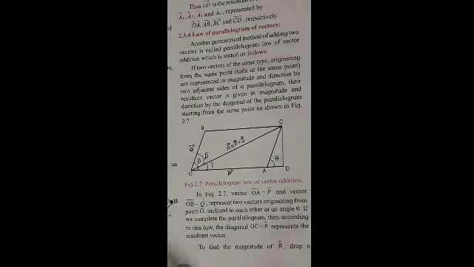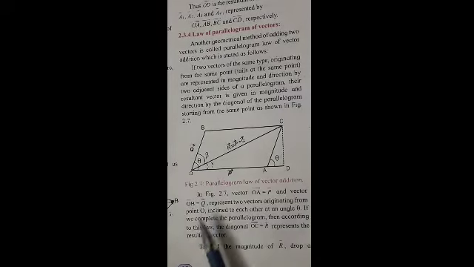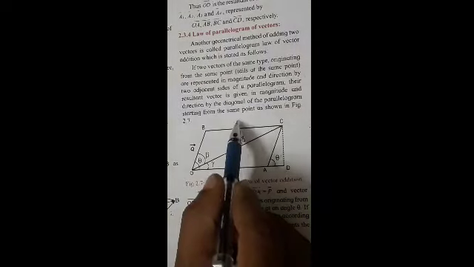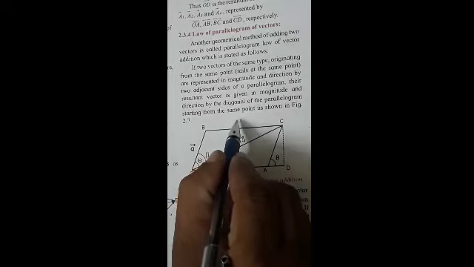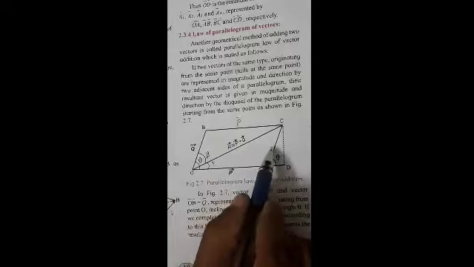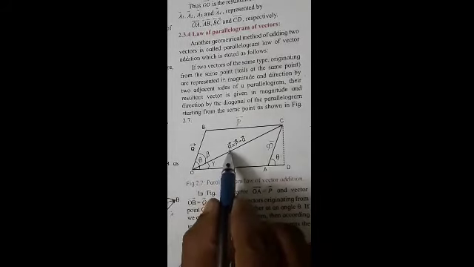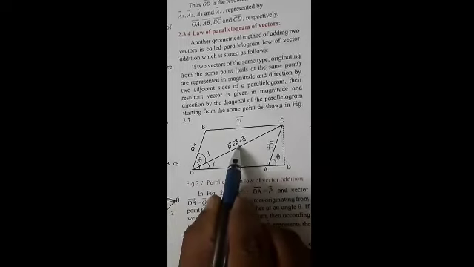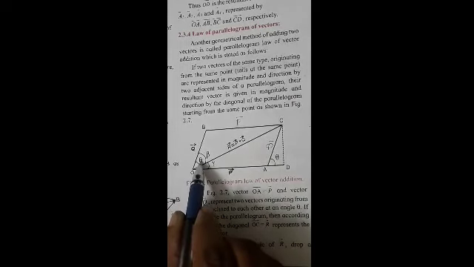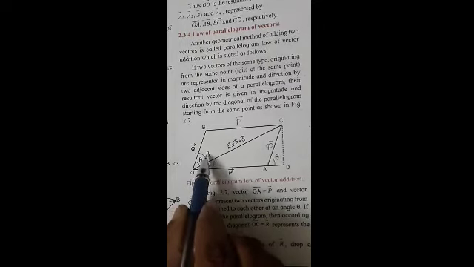To find the magnitude, we consider here OA, this is P bar. Because this is a parallelogram, the opposite side is also P bar. Then OB is equal to Q bar, and this side is also Q bar. This is the resultant R bar, and R bar is equal to P bar plus Q bar. Then the angle of inclination of these two vectors is theta, and this one is beta and this one is gamma.